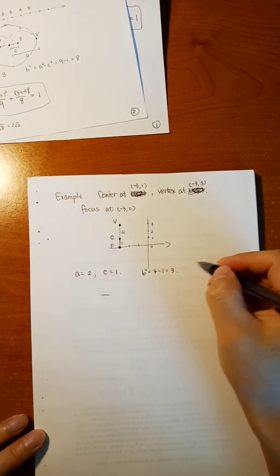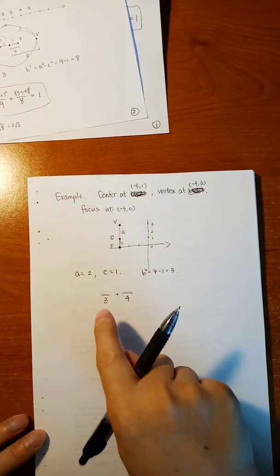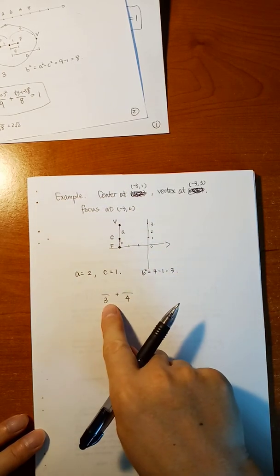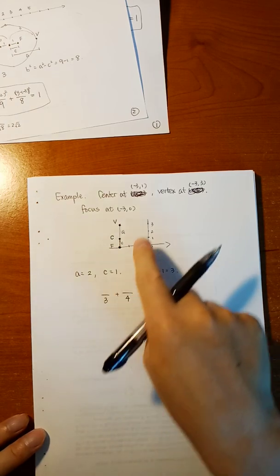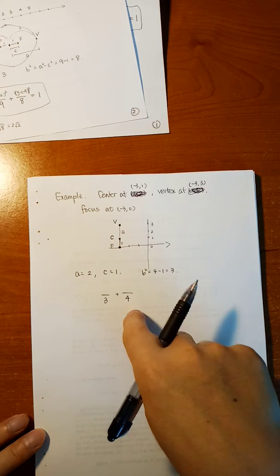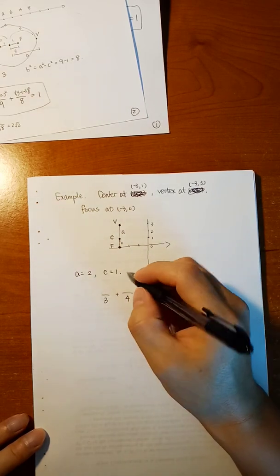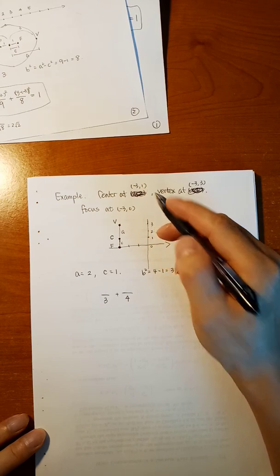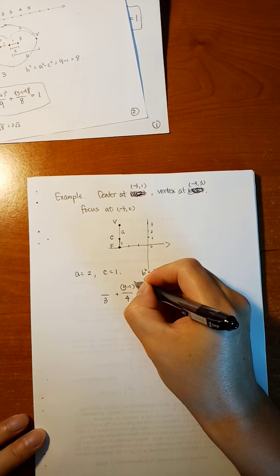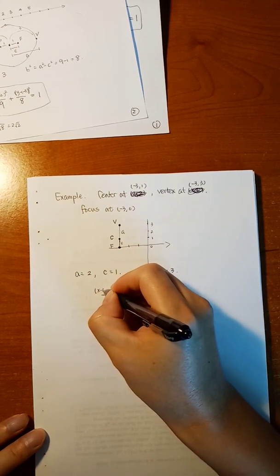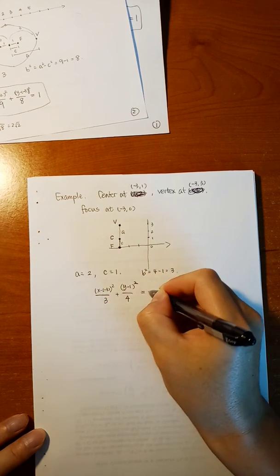I'm going to place b squared, 3, under x, and 4 under y. Right? Because it's a vertical case. In the vertical case, the greater denominator is under y. And the center is negative 3 and 1, so the numerator is y minus 1 squared, and x minus negative 3 squared, equal to 1.